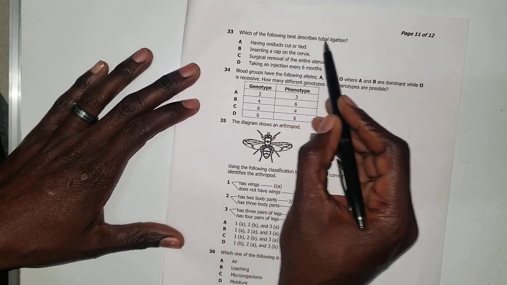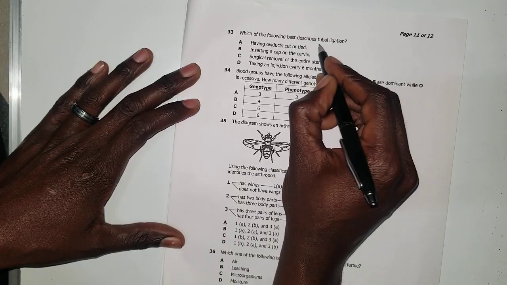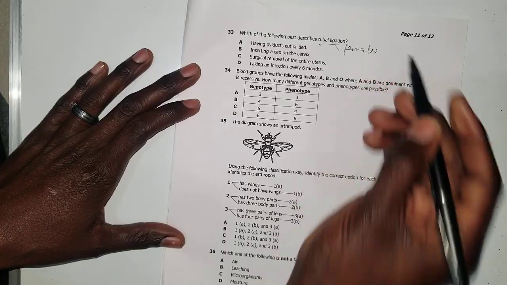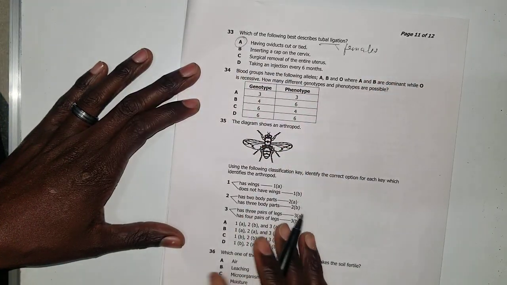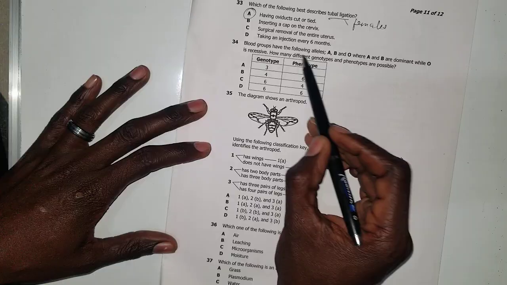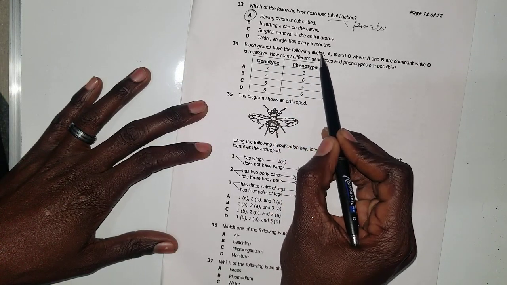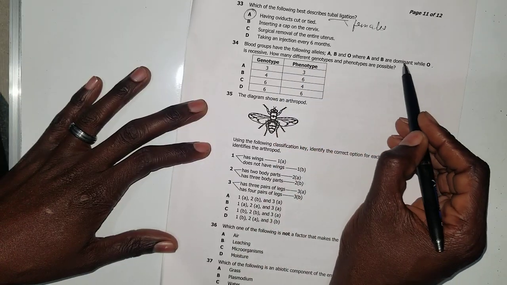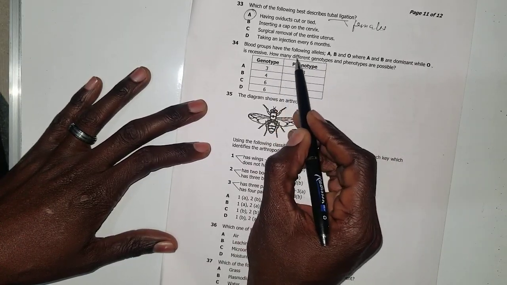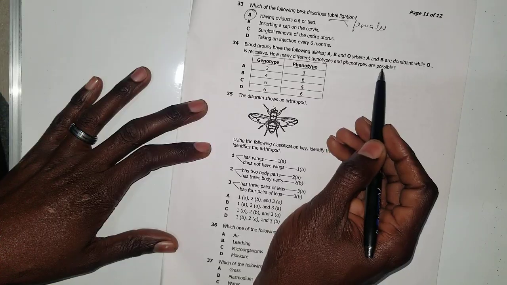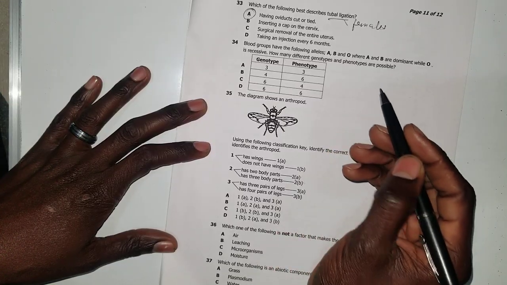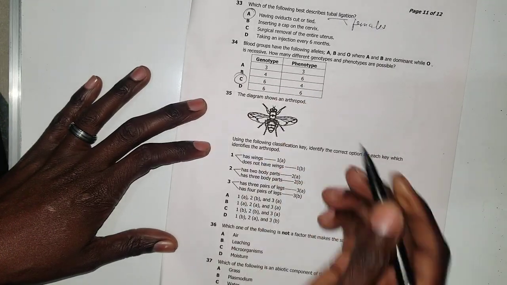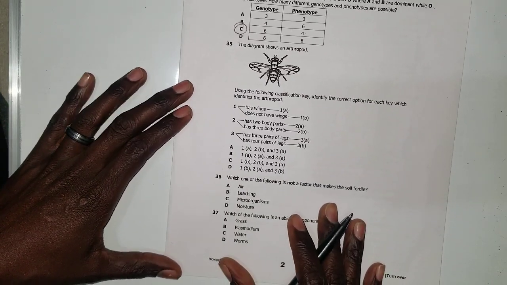Then which of the following best describes tubal ligation? So tubal ligation happens in females, and it actually involves having the oviducts cut or tied. Blood groups have the following alleles A, B, O, where A and B are dominant to O, while O is recessive. How many different genotypes and phenotypes are possible? So for the ABO blood groups, we have 4 possible phenotypes, but we have 6 possible genotypes. So that is what we have there.